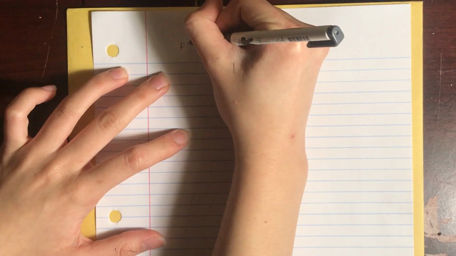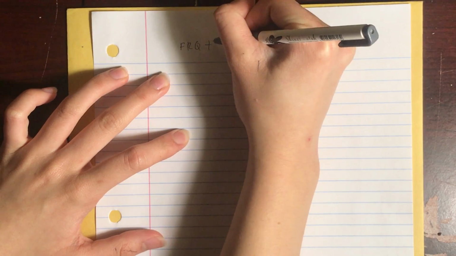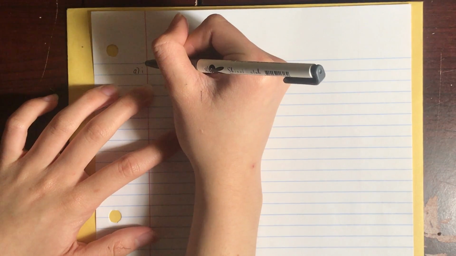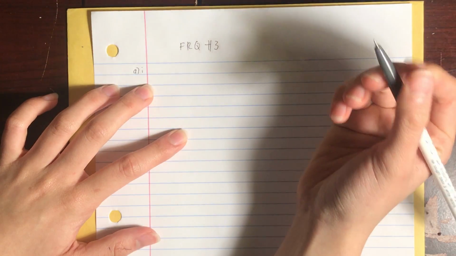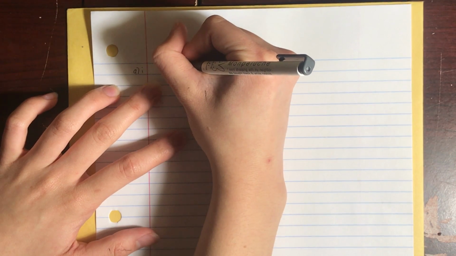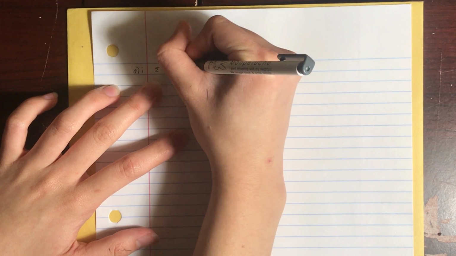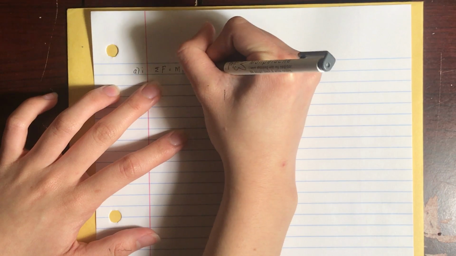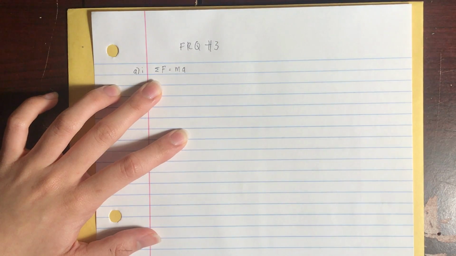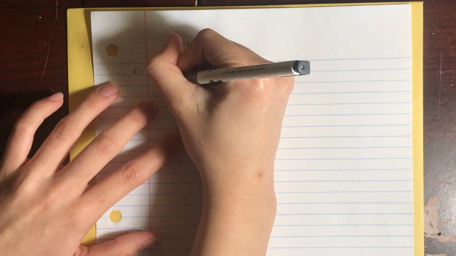So for FRQ 3, part A1 asks us to find a differential equation for linear velocity starting from Newton's second law. So for linear, Newton's second law would be net force equals mass times acceleration. And we know that the force acting on the ring in this case, when it's sliding and rotating, is a friction force.